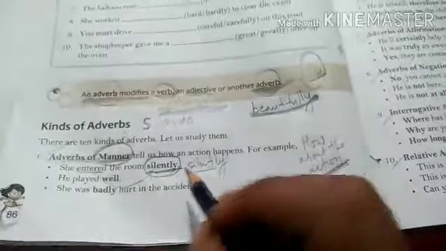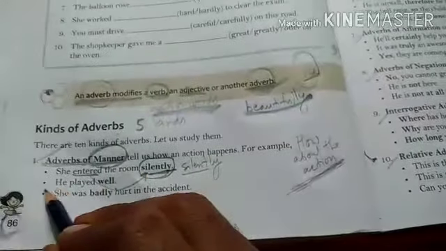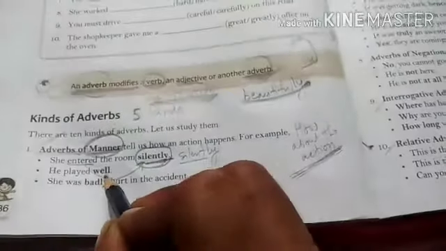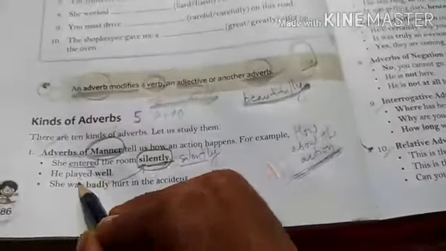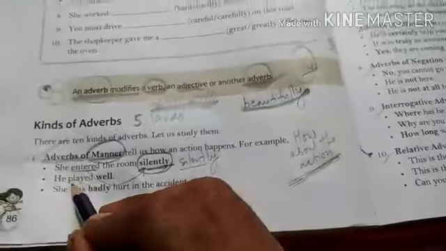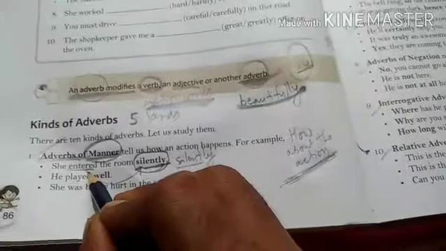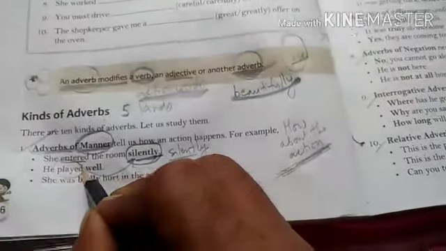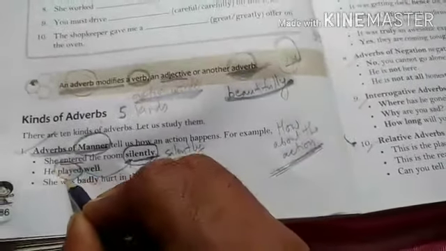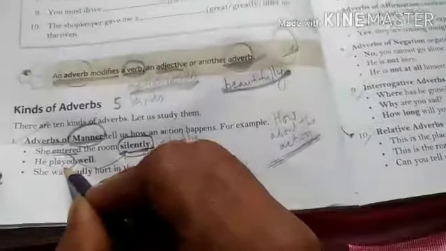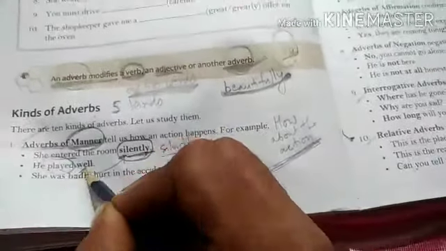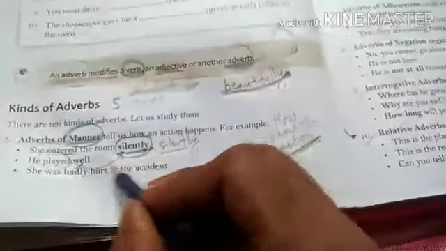Now see another example. He played well. What is the verb here? Played. And how is the action of playing being done? Well. So well is an adverb here.